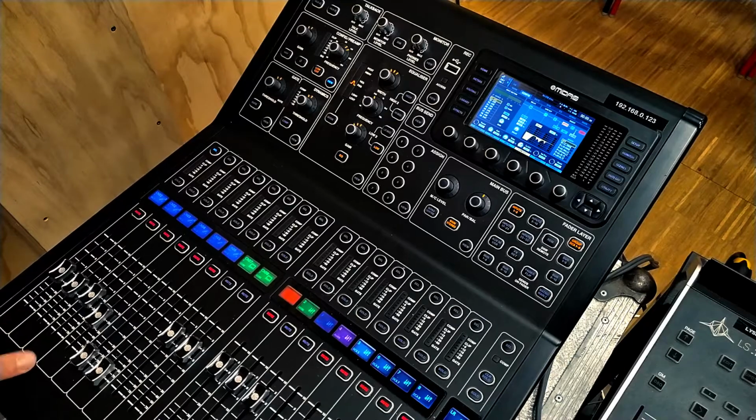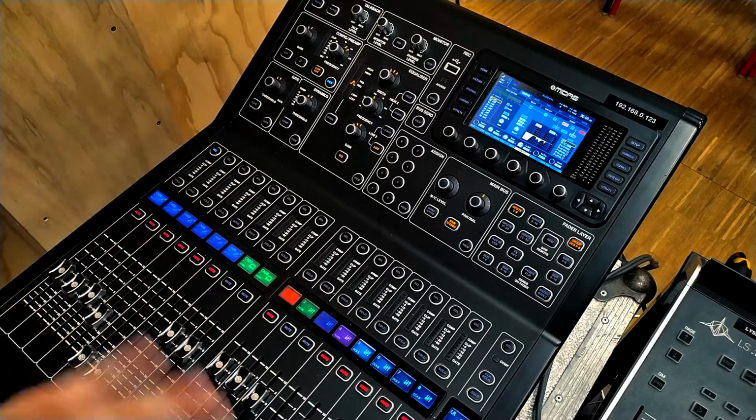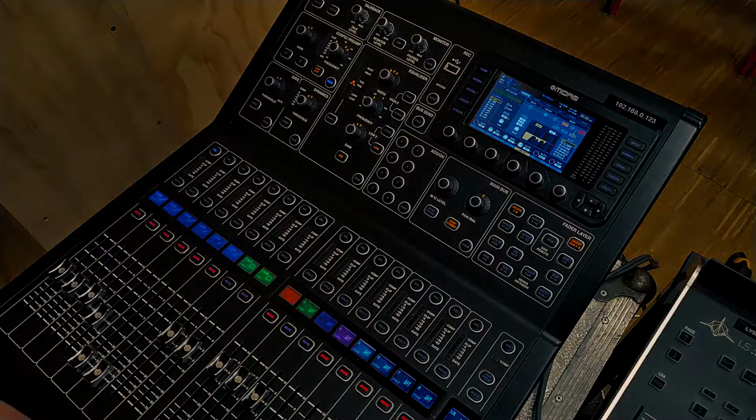I've mostly been doing it on the Midas and Behringer consoles because they're easier to sort of understand the workflow. It's quite simple. Some of the other ones can be less user-friendly.